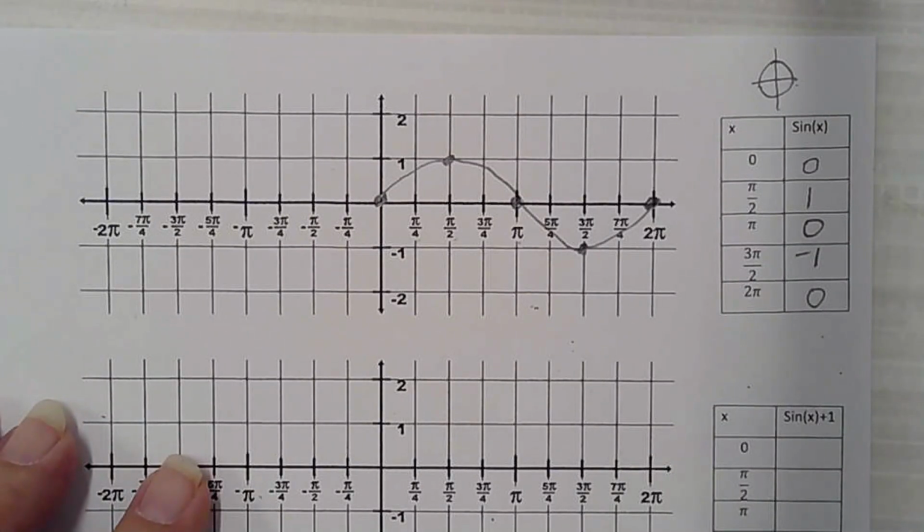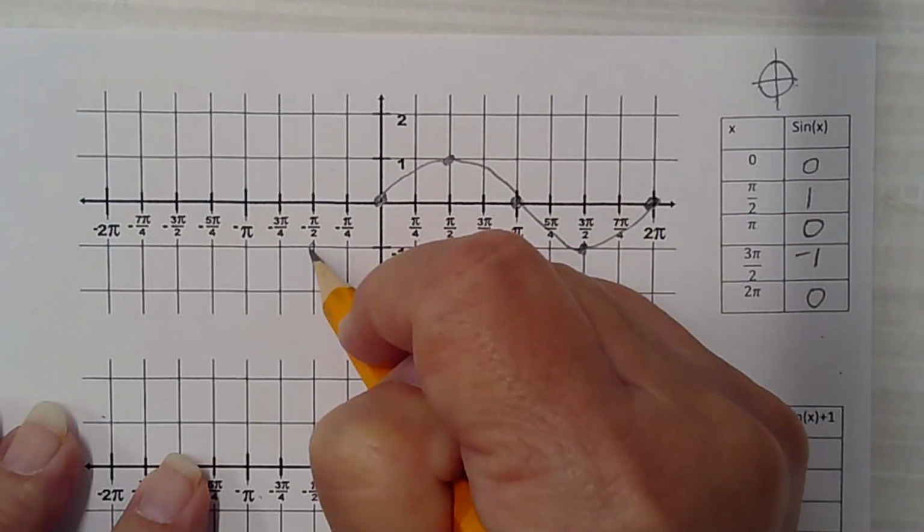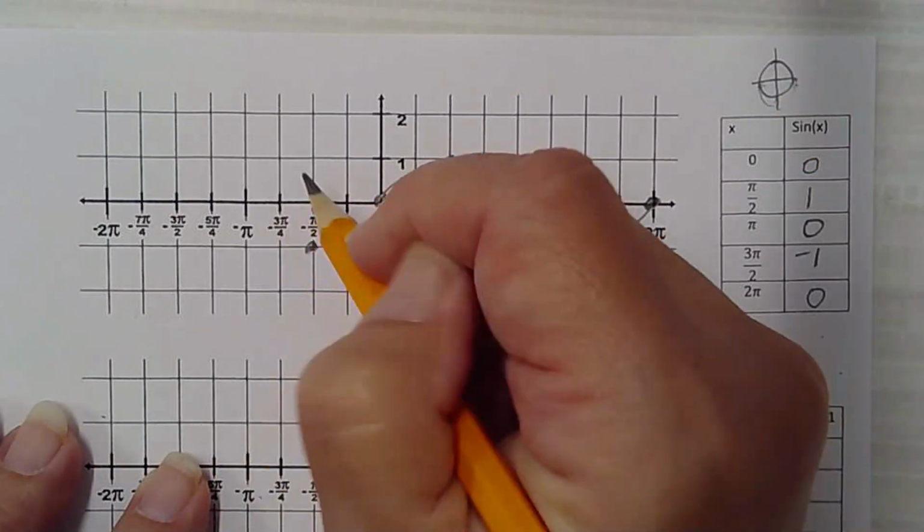All right, so now we're going to go over to our unit circle, and we're going to measure in negative angles. So we're going to measure clockwise. If I go to negative pi over 2, I'm here, so my sine is negative 1. If I go to negative pi, my sine is 0.